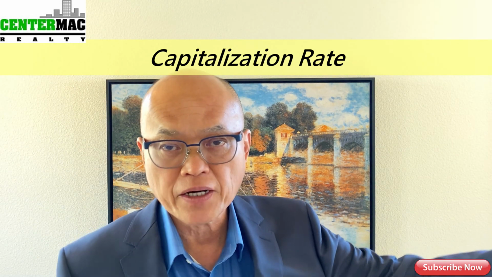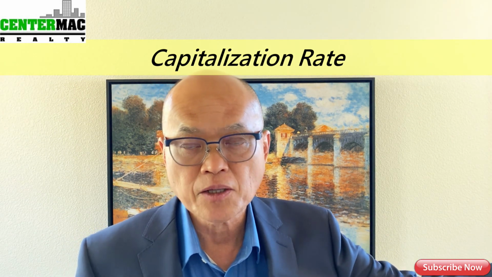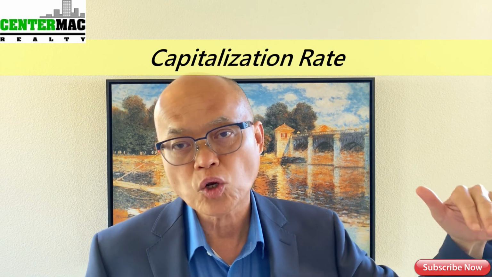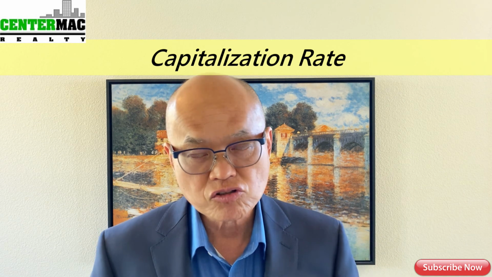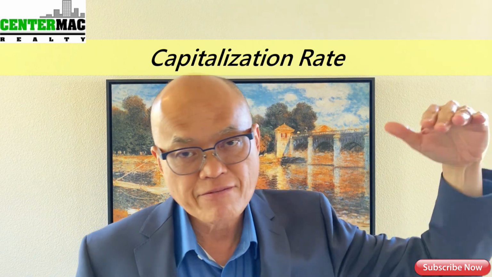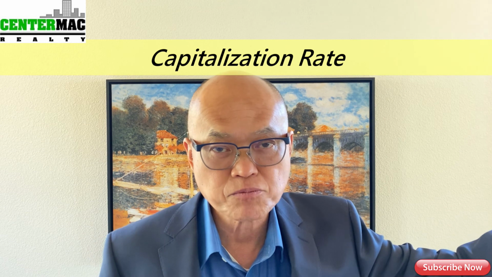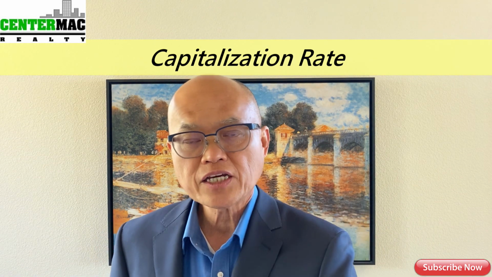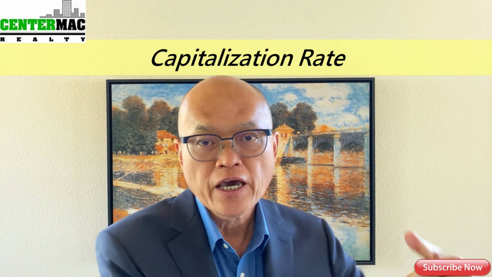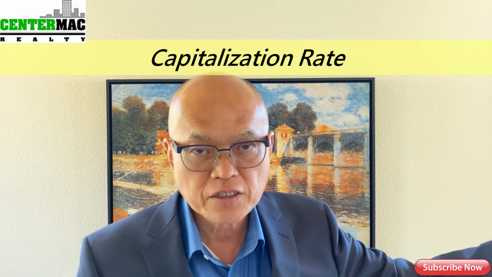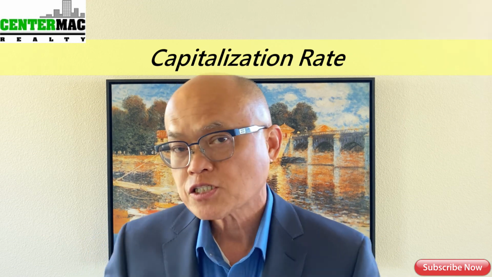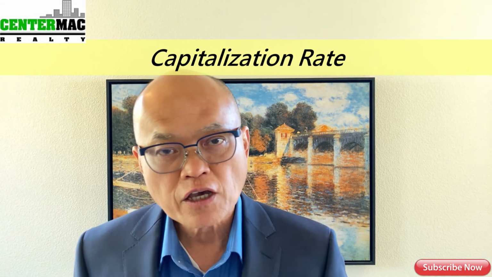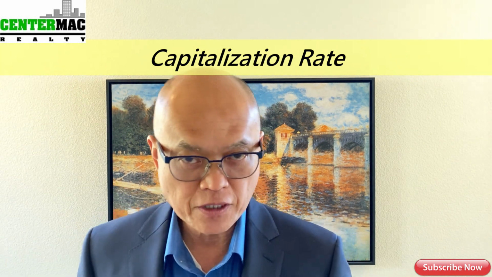In the case of Burlingame, it has a safer neighborhood, a nicer neighborhood, and it's considered to be lower risk. Therefore, investors are willing to pay a higher price. As investors pay a higher price on the investment, the capitalization rate goes down. So the investor is willing to accept a smaller return in exchange for stability of the investment. Whereas in Oakland, an investor is willing to take the risk and in exchange get a higher capitalization rate.